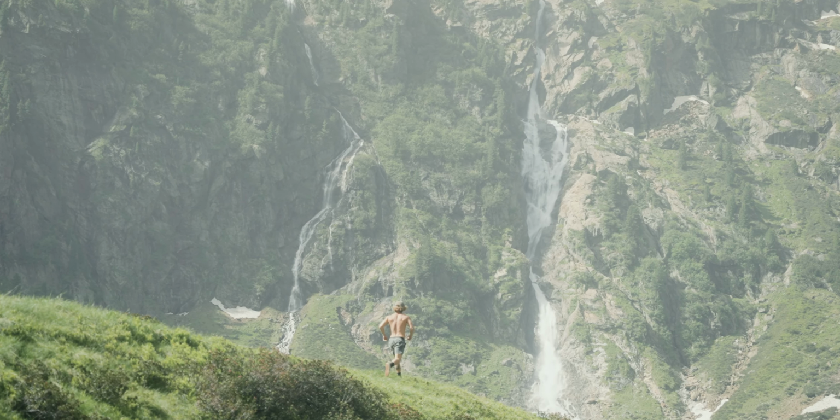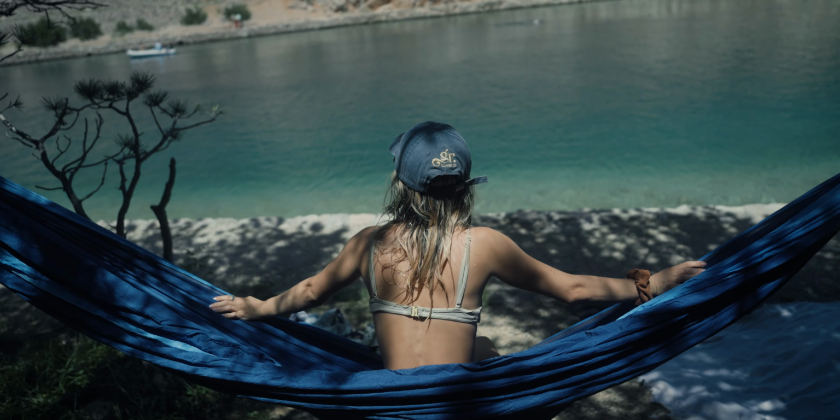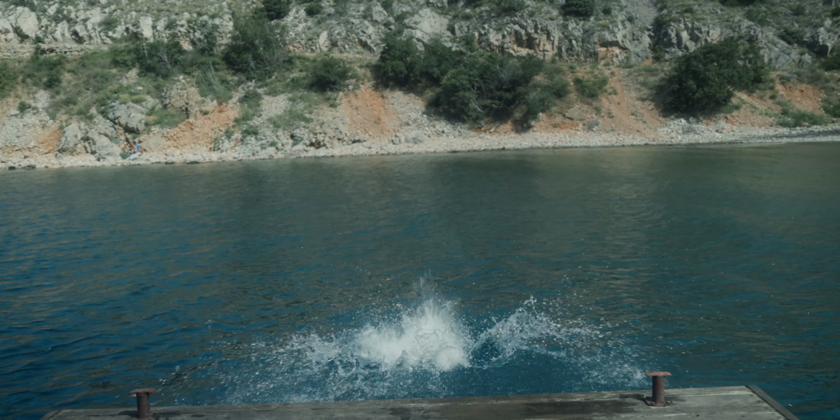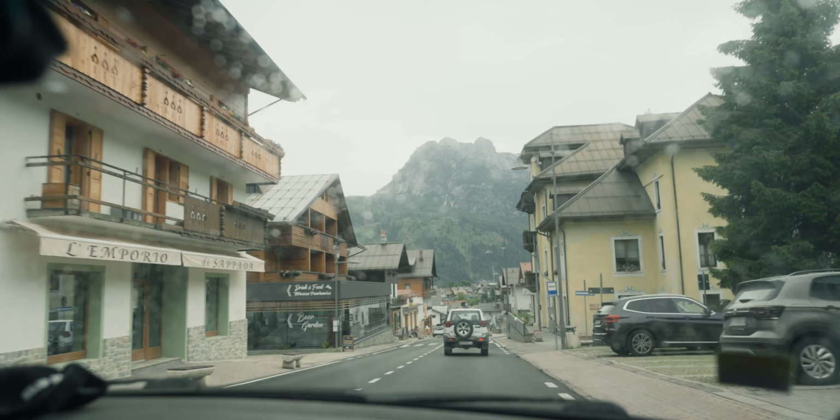I've always wondered what the freedom would feel like of not being tied to one place. As we packed our van with nothing but the essentials, we set off not knowing where we were going to sleep that night.